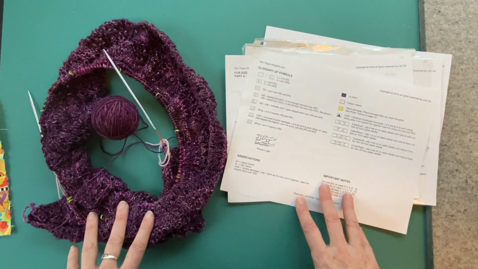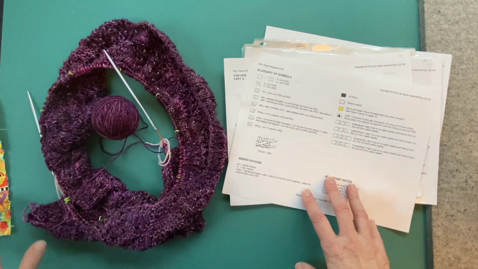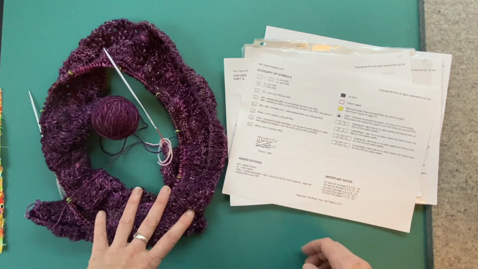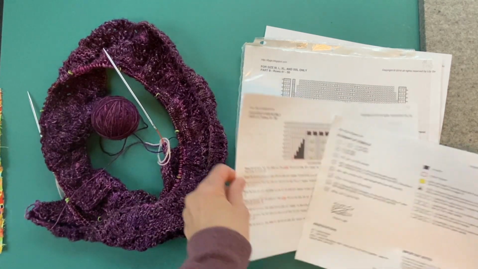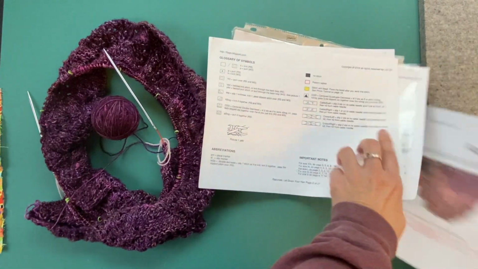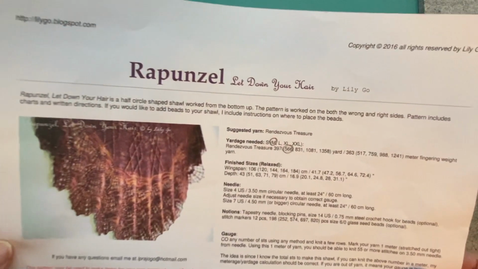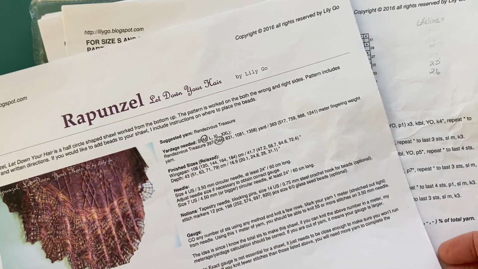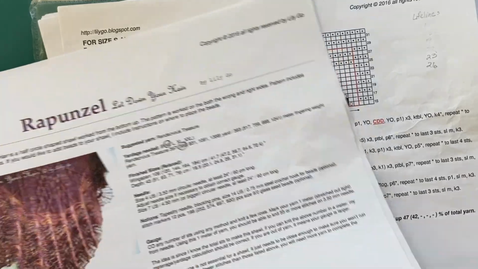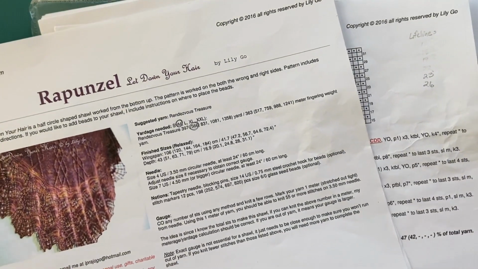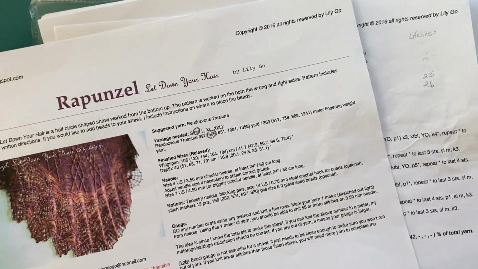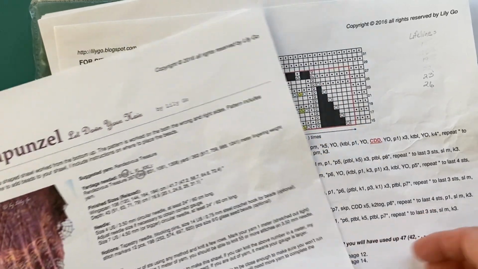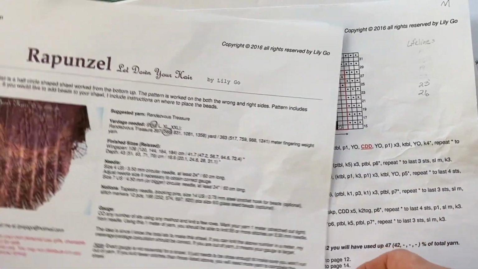Anyway, so today I'm working on a shawl, a beaded lace shawl, and this is the Rapunzel shawl. My favorite knitting projects are beaded lace shawls, such as this one. This one's a lovely one. I just finished the second chart of a number of charts that consist of just a chart. I don't want to show you the whole chart because that would be not cool.